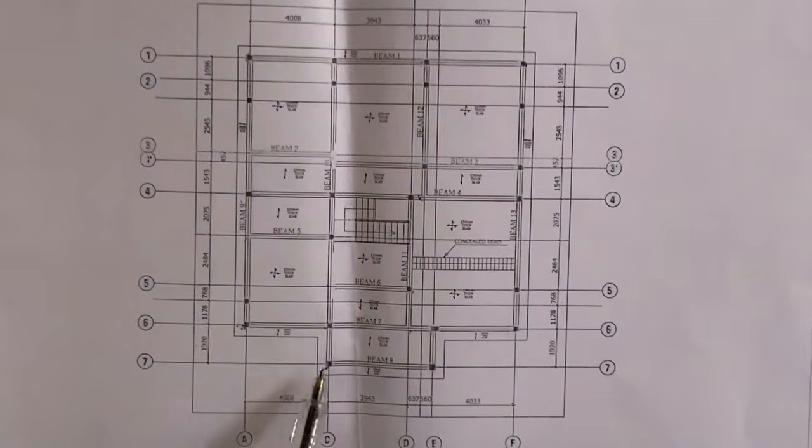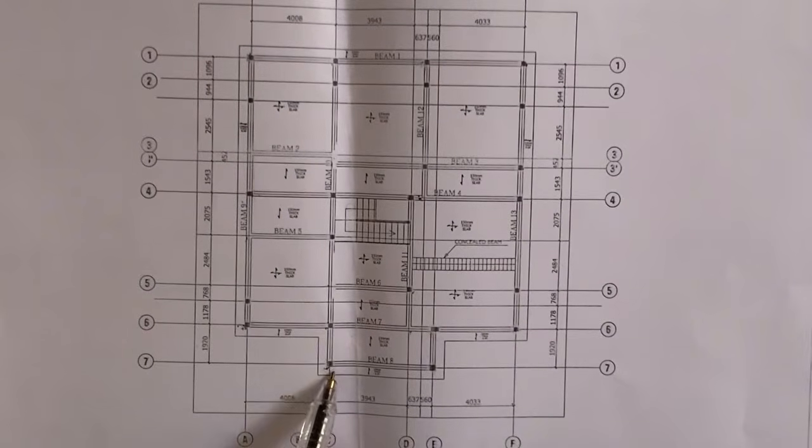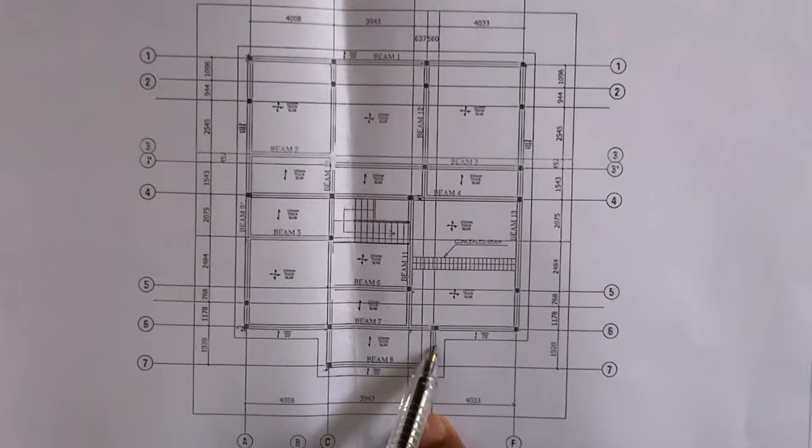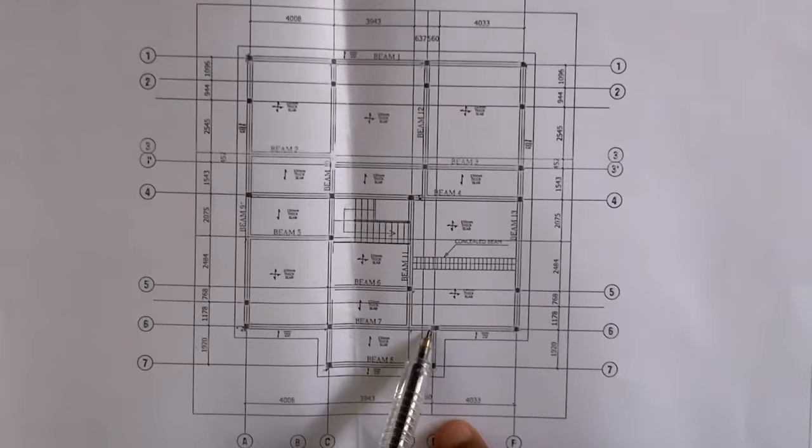So they've told us that this beam here is included in beam 10, but this opening here does not have a beam, which is wrong. There's supposed to be a beam here for every opening that is not enclosed by a lintel. So we are going to add a beam here.